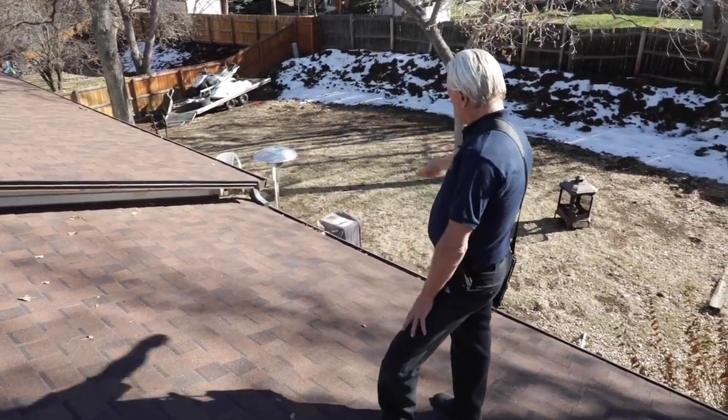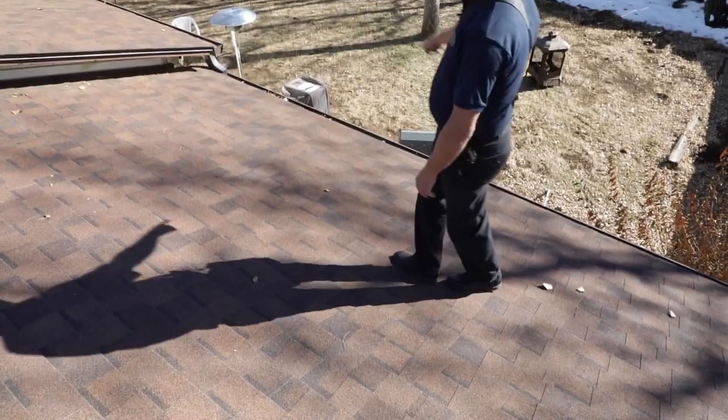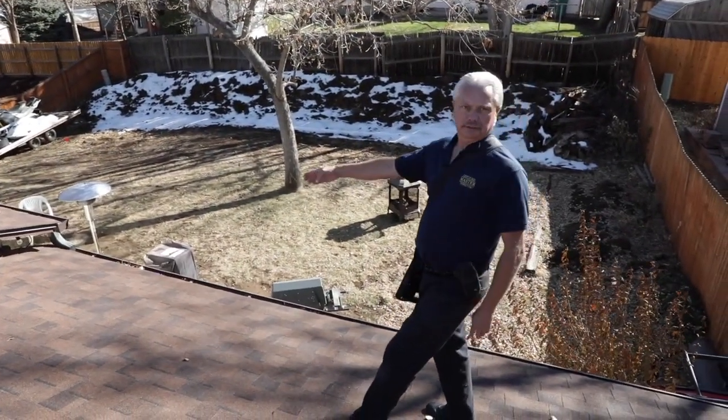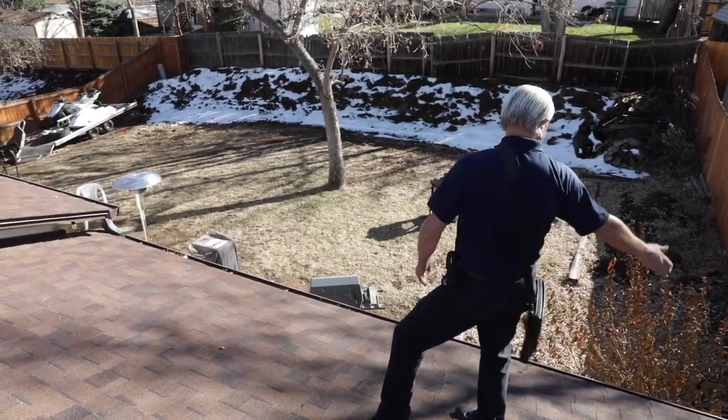You know, we're required to inspect the gutters. We can see right here without having to get too close that there's a lot of leaves in the gutters. It's fall. The gutters need to be cleaned.